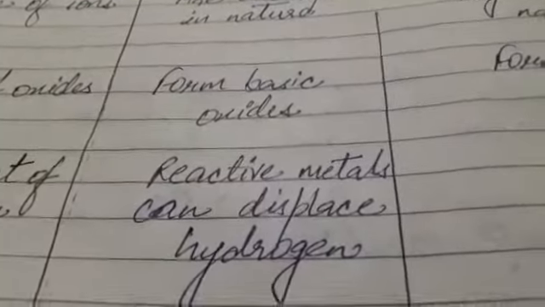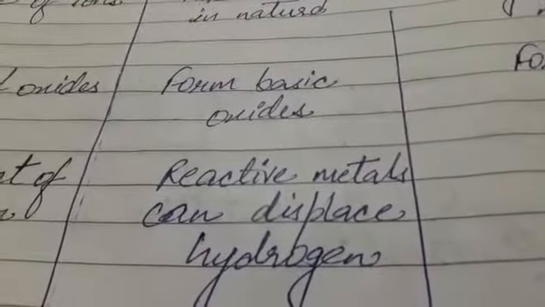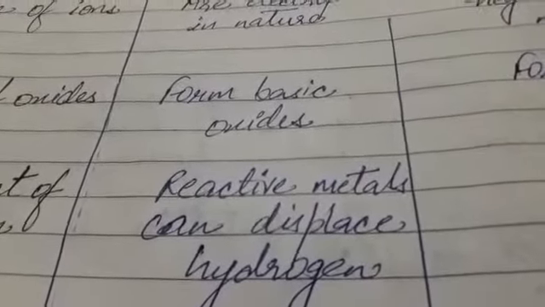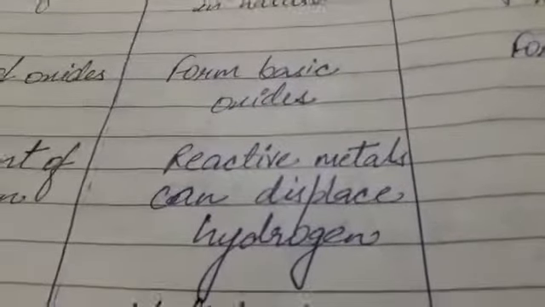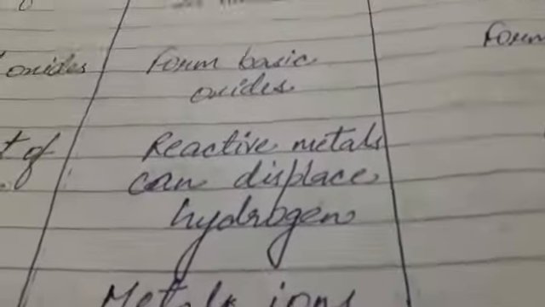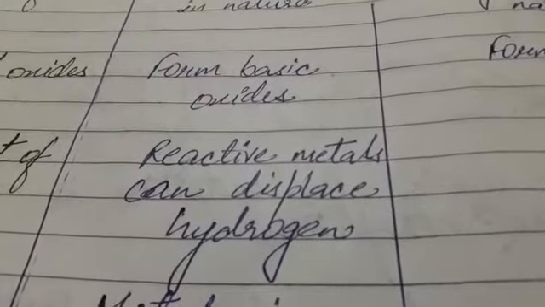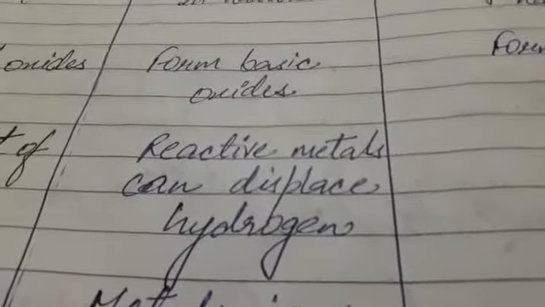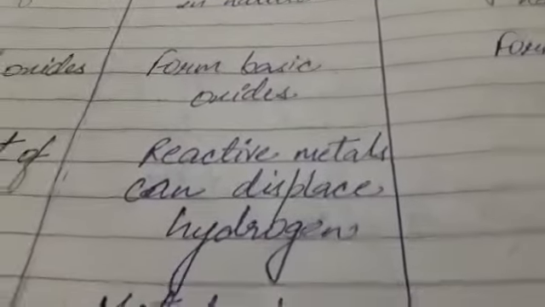For example, if we are taking water, it will break down into H plus and OH minus, where hydrogen is displaced. If we talk about acid, hydrochloric acid will get dissociated into H plus and Cl minus, where hydrogen gets displaced.